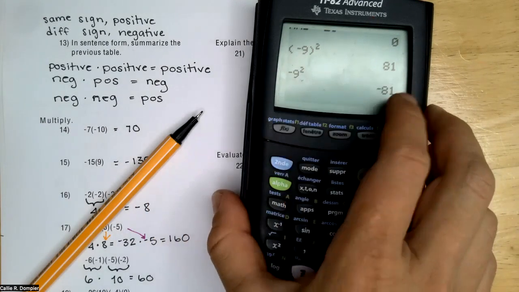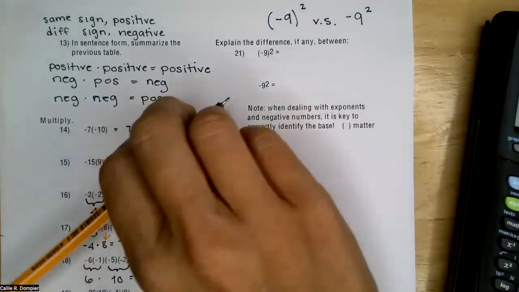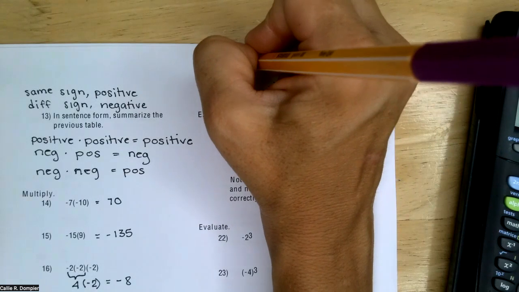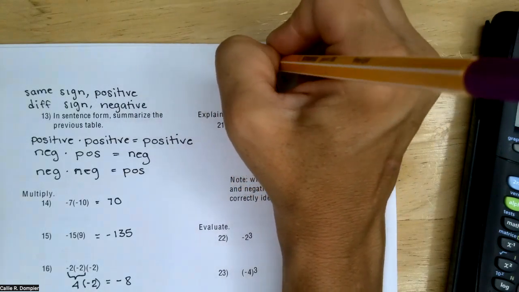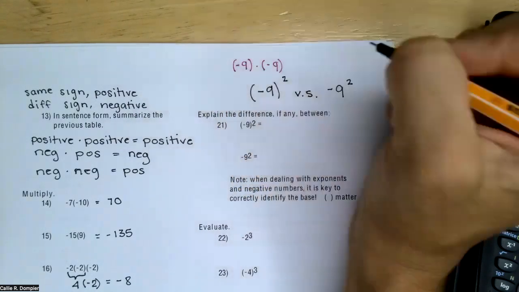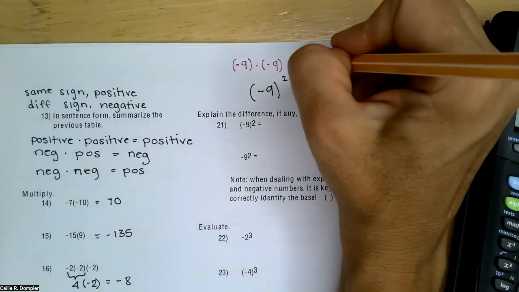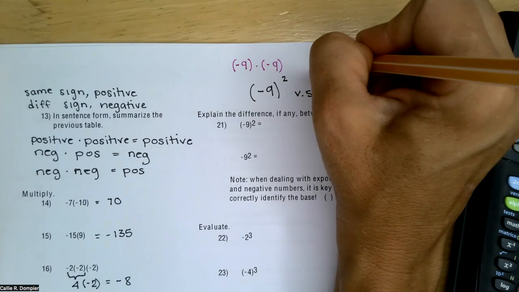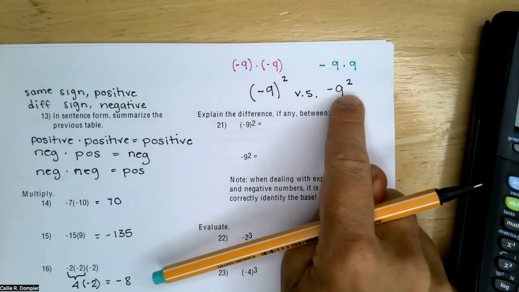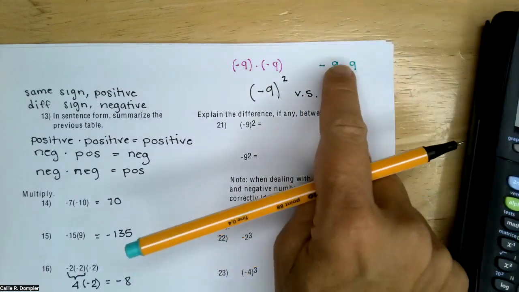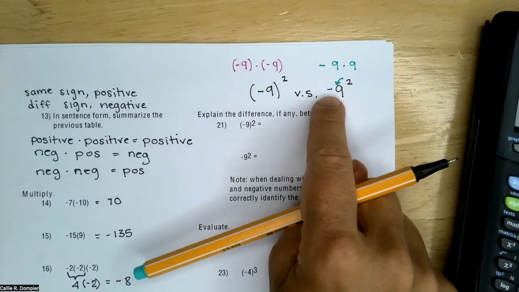If you don't keep the parentheses, your answer is a negative, okay? Because this is asking you, what is -9 times -9, but this one is asking you, what is -9 times 9? That 2 is only going to apply to the number, not the sign.